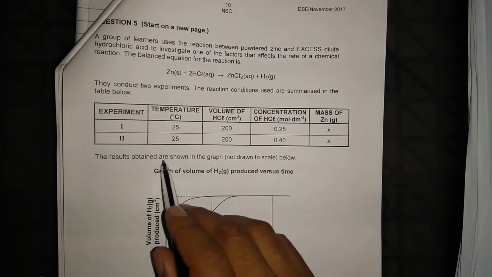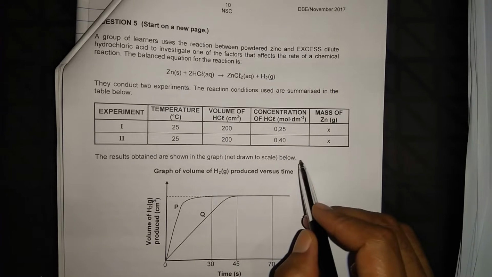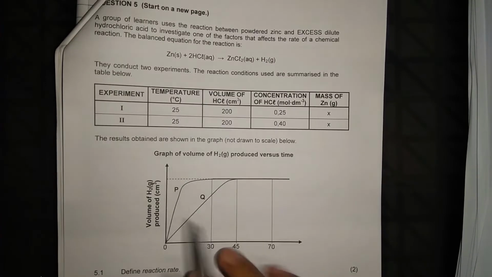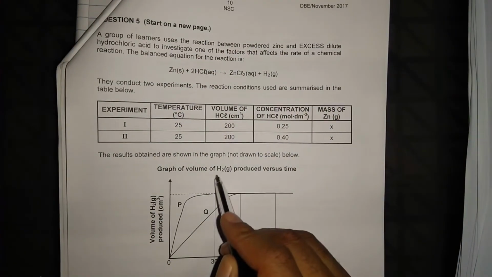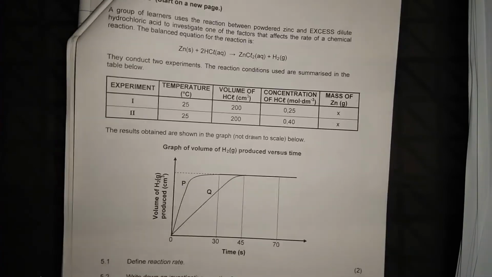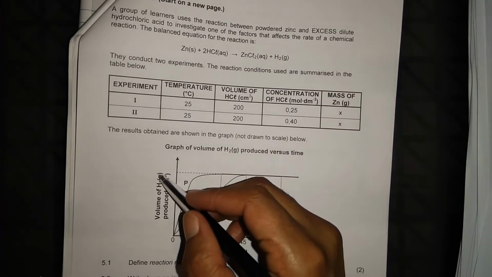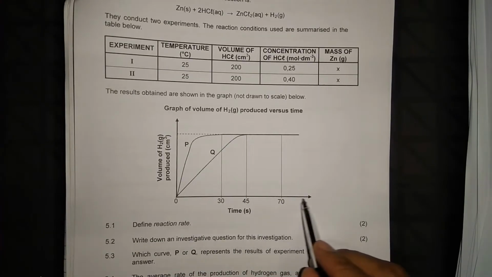The results obtained are shown in the graph below, not drawn to scale. This is the graph of volume of hydrogen produced versus time. So the volume of hydrogen gas that is produced is measured against time.